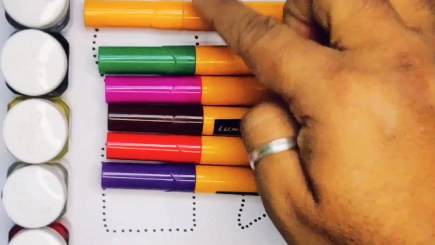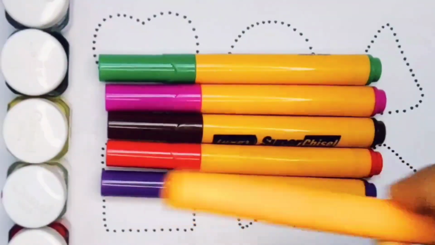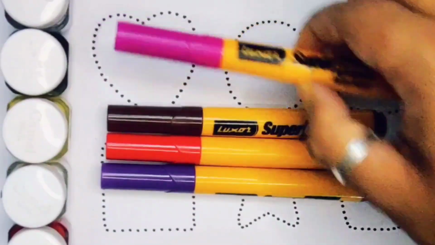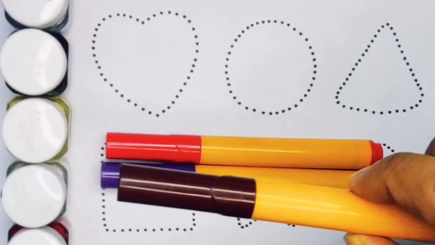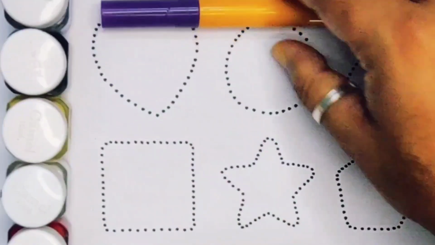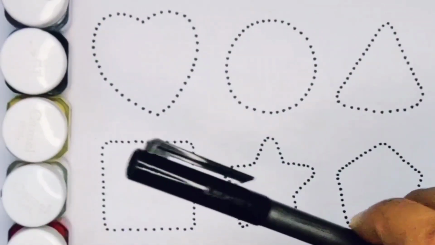First we're going to know the color's name. Orange color, green color, pink color, chocolate color, red color, purple color and black color.